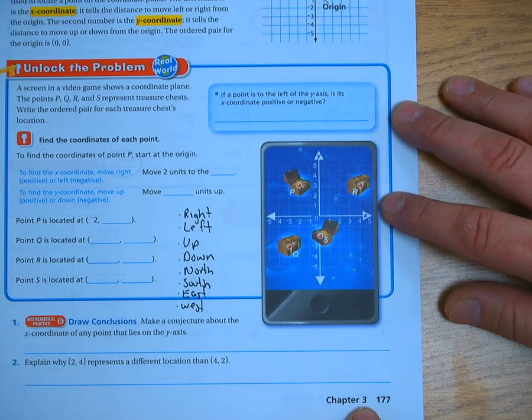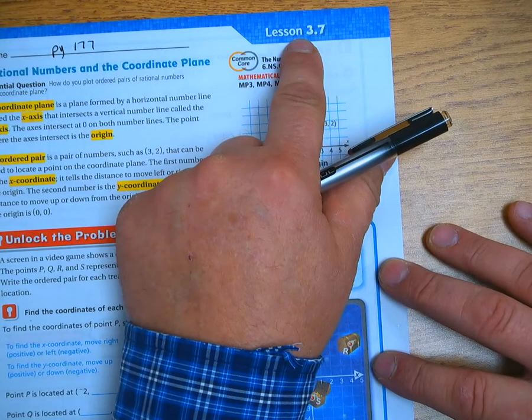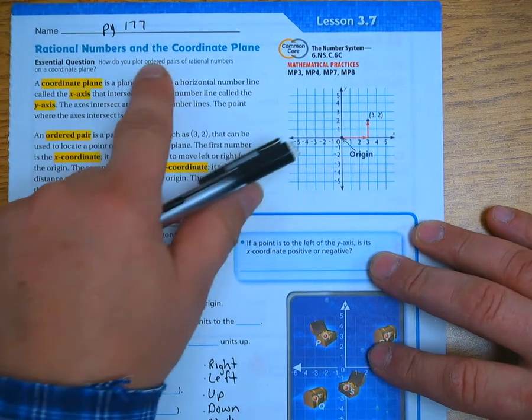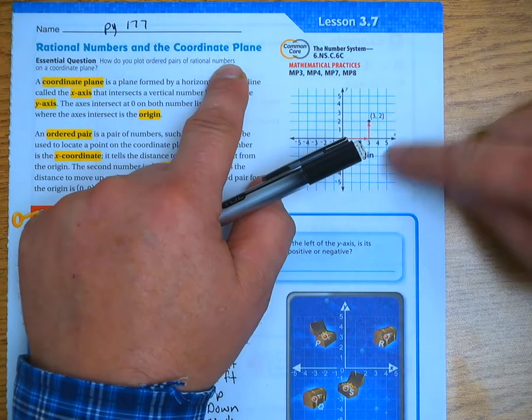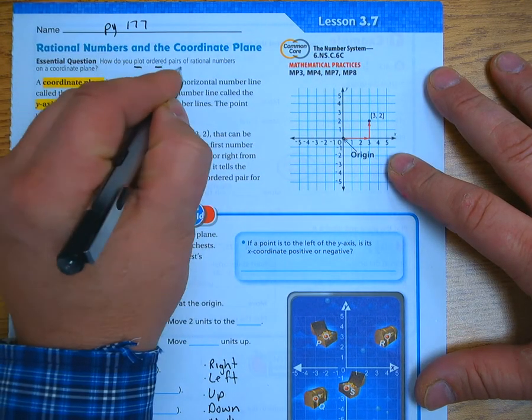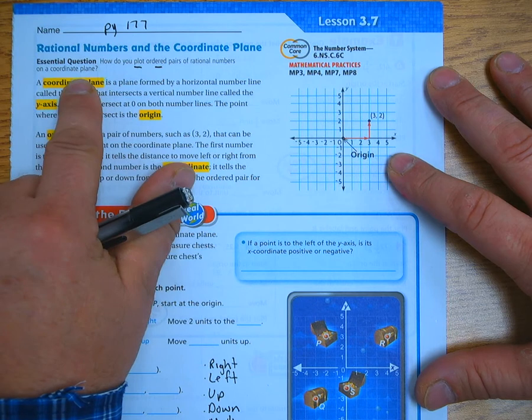Here we have page 177. It's lesson 3.7, page 177. Rational numbers in the coordinate plane. This is a coordinate plane. How do you plot ordered pairs of rational numbers on a coordinate plane?